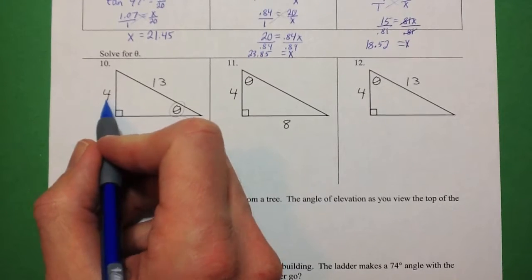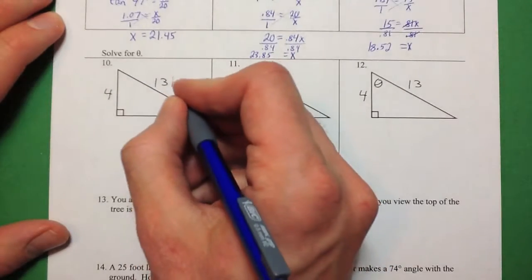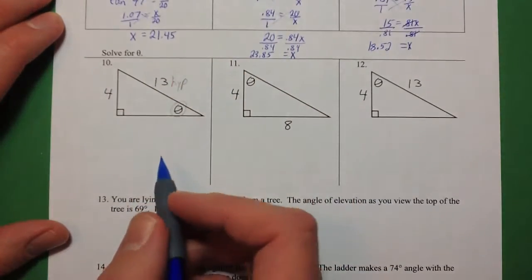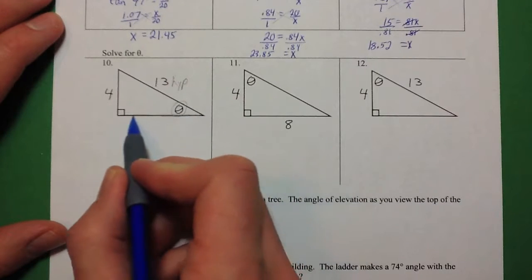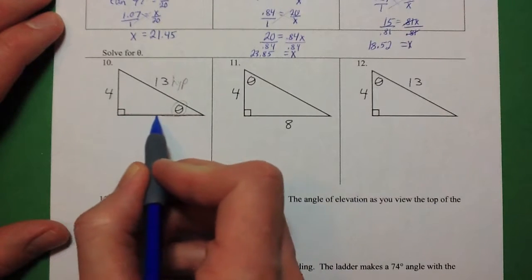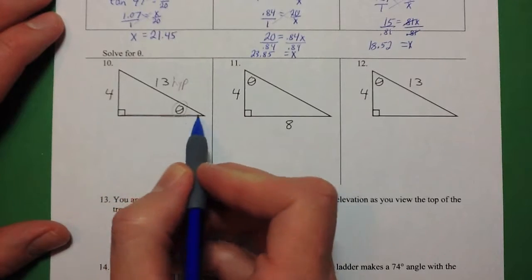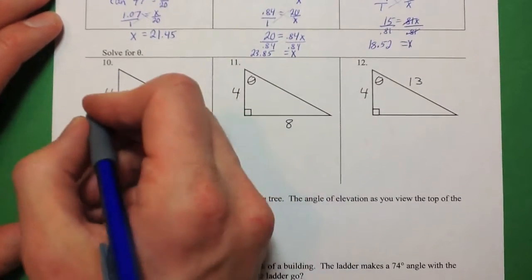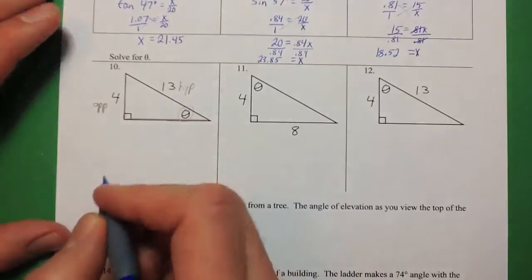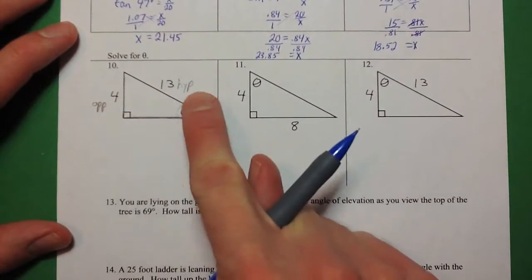It's not hypotenuse, since the hypotenuse is the longest side. That must be this one. It's not adjacent. This is adjacent because it runs into that corner that holds theta. So this one must be opposite because it doesn't run into that corner. I have opposite and hypotenuse.